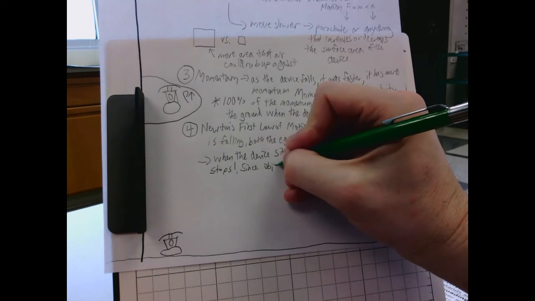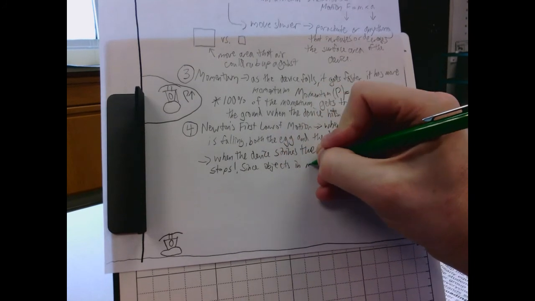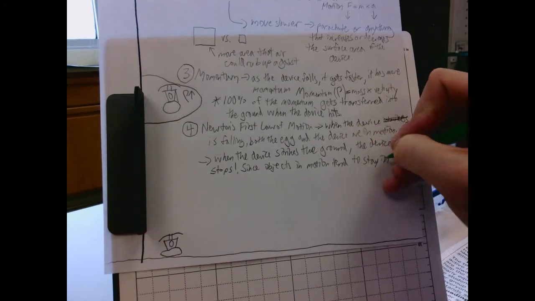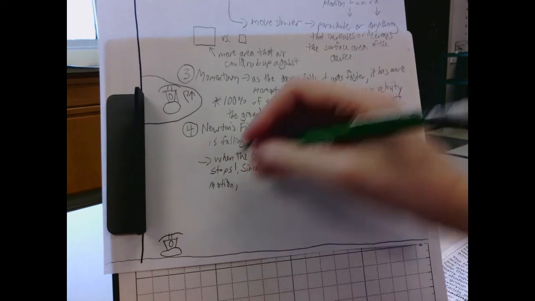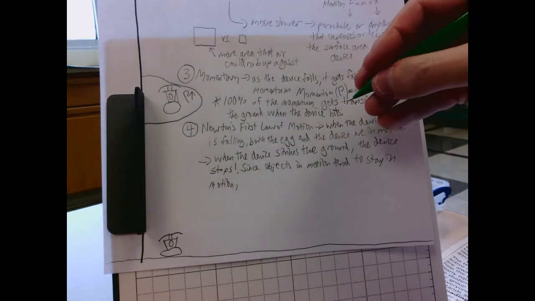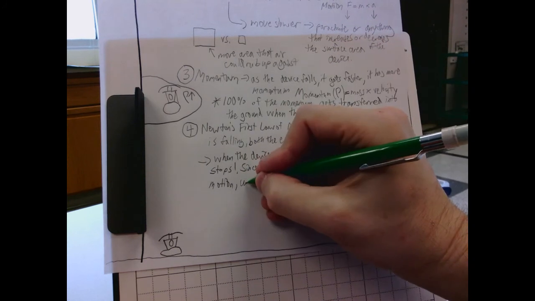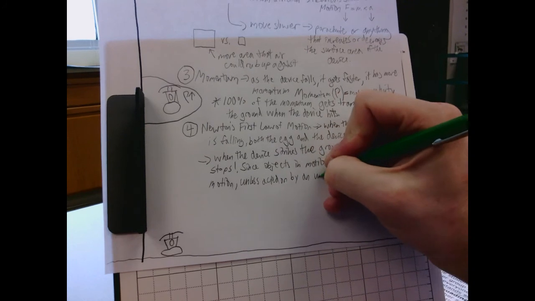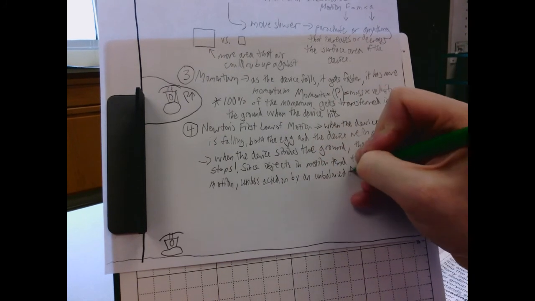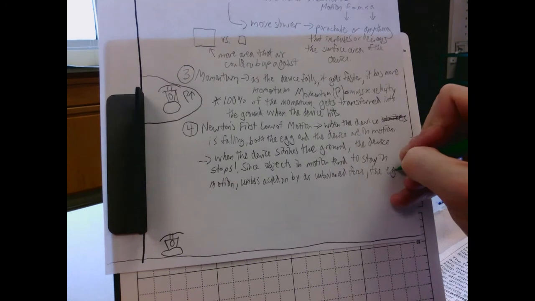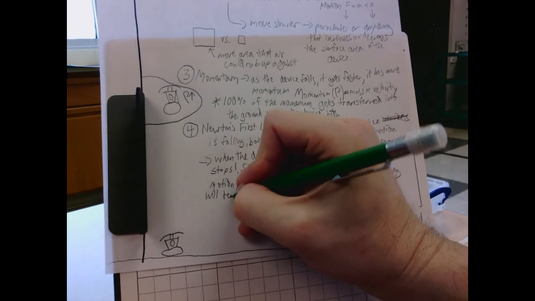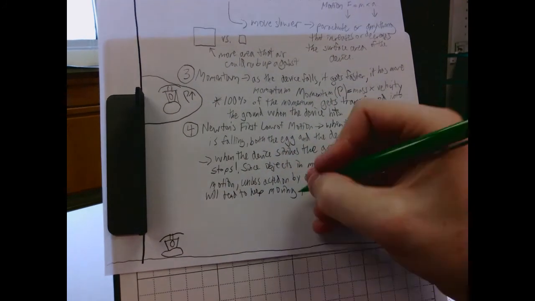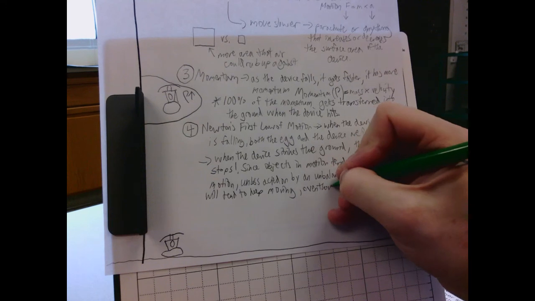Since objects in motion tend to stay in motion unless acted on by an unbalanced force, the egg will tend to keep moving even though the device has stopped.